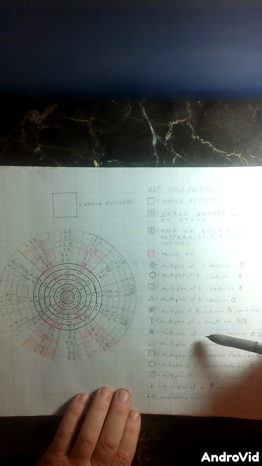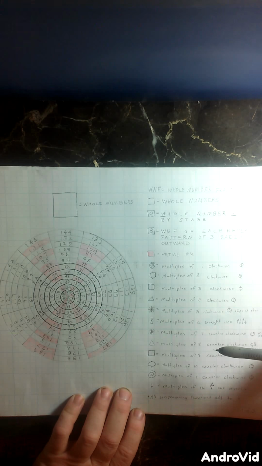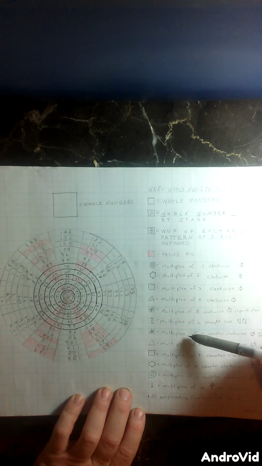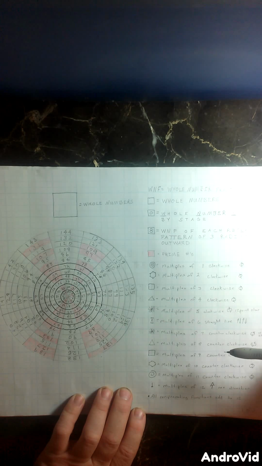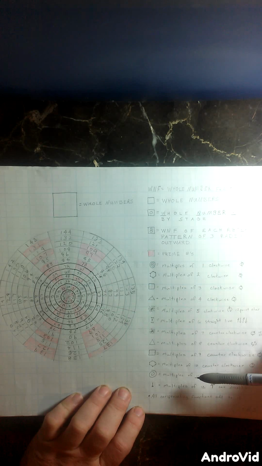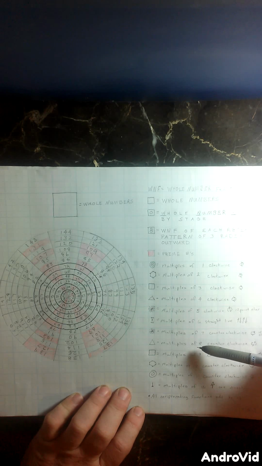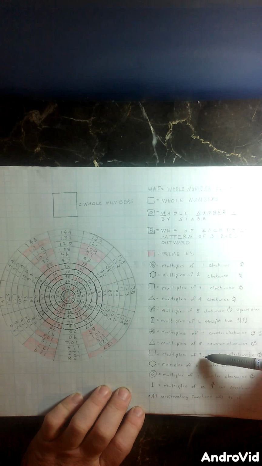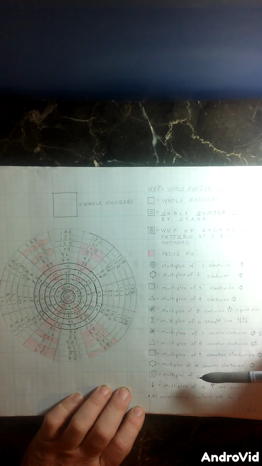Now, when I get to 7, I find that I have another 12-point star. But it goes counterclockwise when I plot it. So 5 and 7 are reciprocating action of one another. I get to 8, I have another triangle. It's reciprocating action of 4. Multiples of 9, another square, just like with 3.